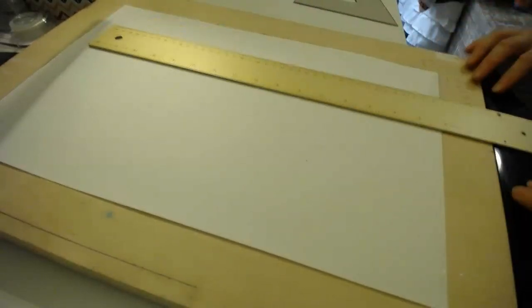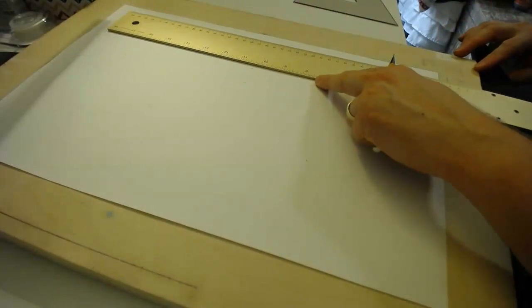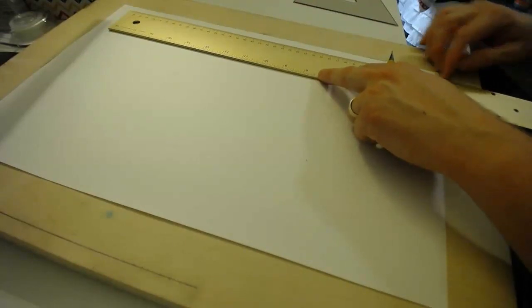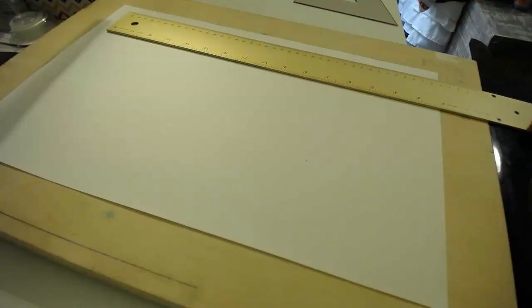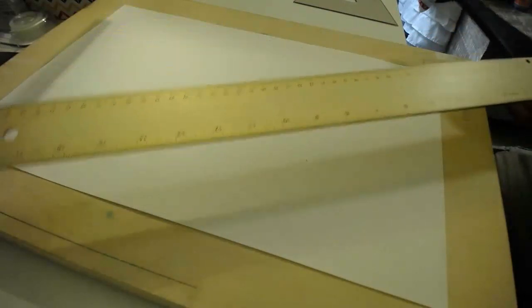If I wanted to use my T-square, I could do that too. Once I measured 1/2 inch over there, I would just line it up and draw along. But I'm doing it without a T-square because I figure a lot of you won't want to purchase a T-square or have one.